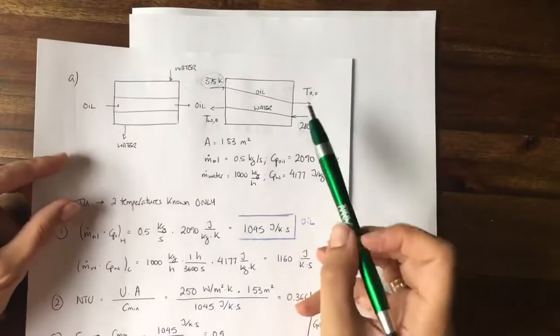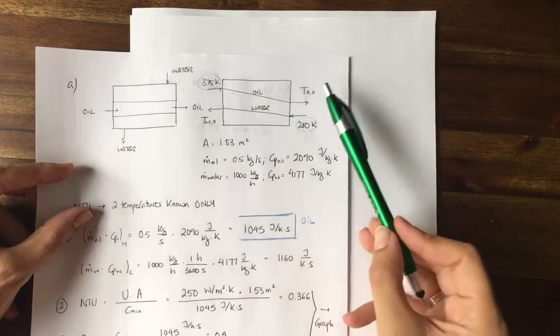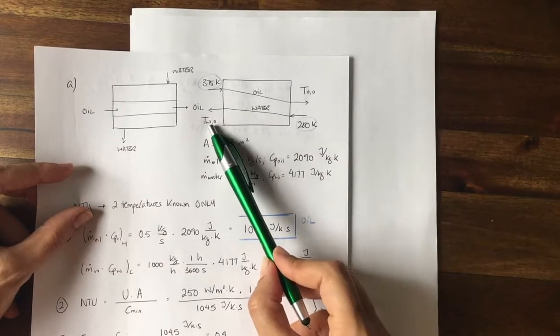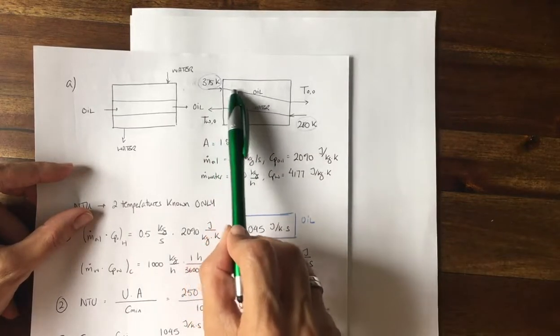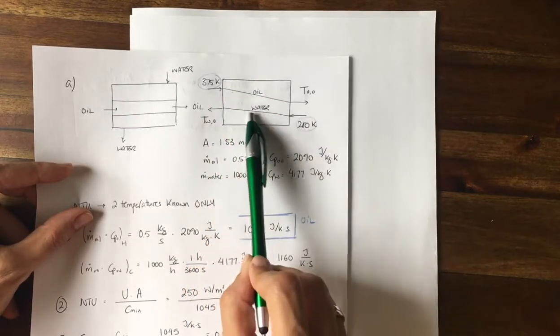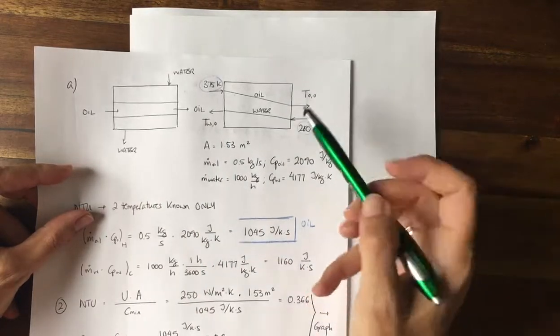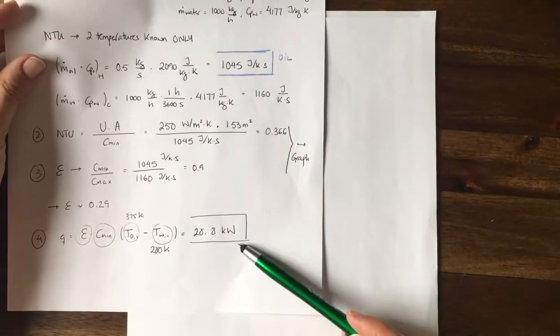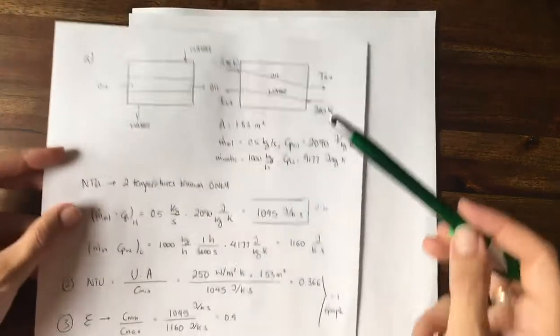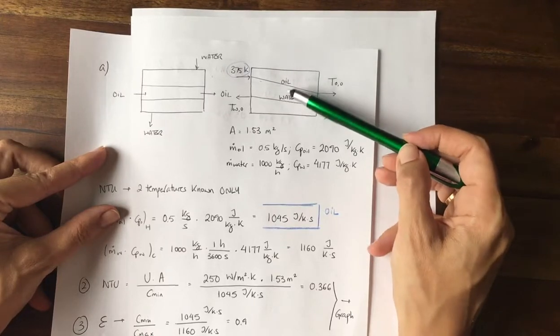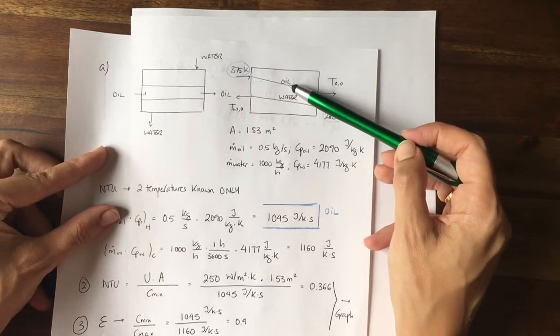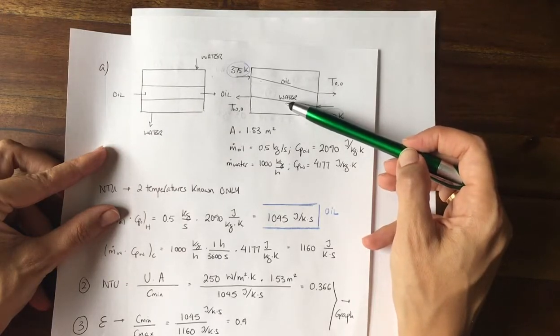So in order to calculate the temperature at the outlet of the oil and the water flows, we are going to apply the heat rate equation here in the oil flow and here in the water flow. And we know that the heat that we just calculated, 28.8 kilowatts, is the heat that is being transferred from oil to water. So the heat rate that is being released from oil is being absorbed by the water flow.